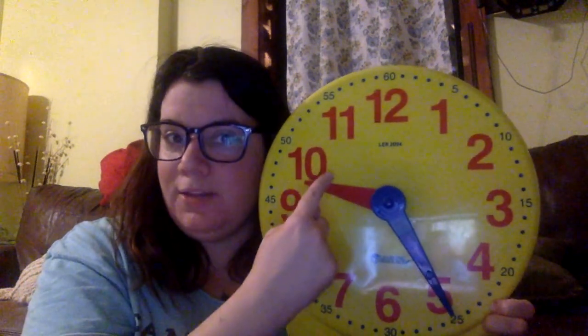So when you see a clock looking like this, and you don't have a clock like mine where it shows you right there that it's 25 minutes, you can just look and count by 5s. 5, 10, 15, 20, 25. And if you know what 5 times 5 is, then you can do it in your head. 5 times 5 is 25. It is 9:25. Okay? It's not 10:25. It's in between. So it's 9:25.